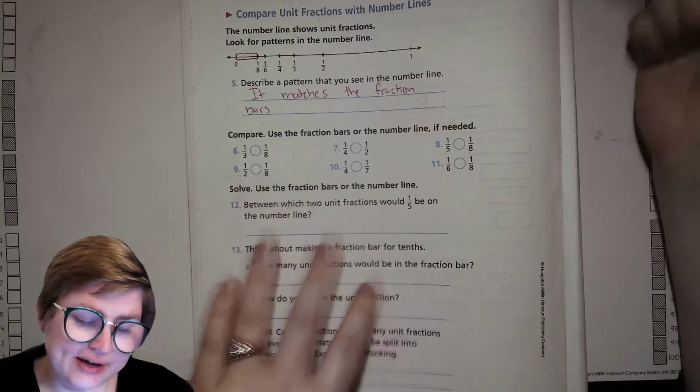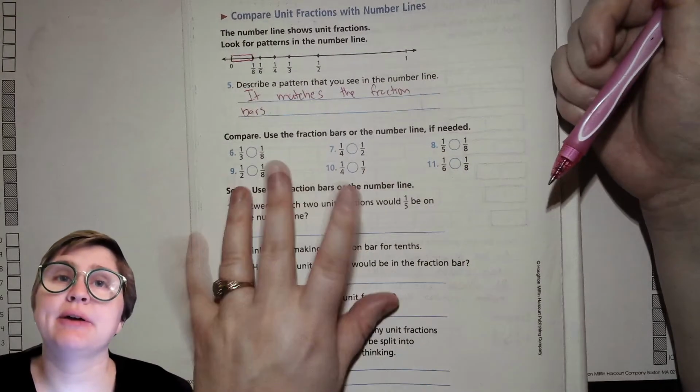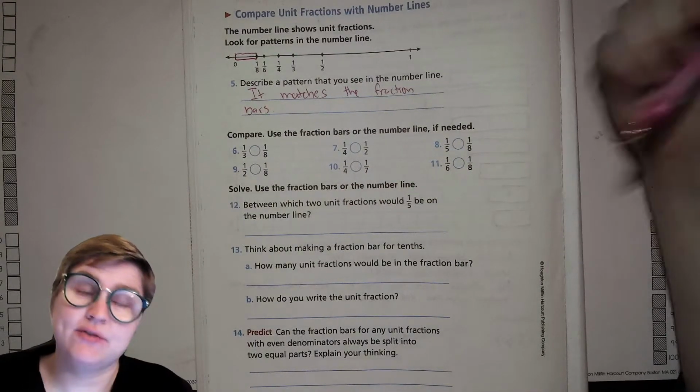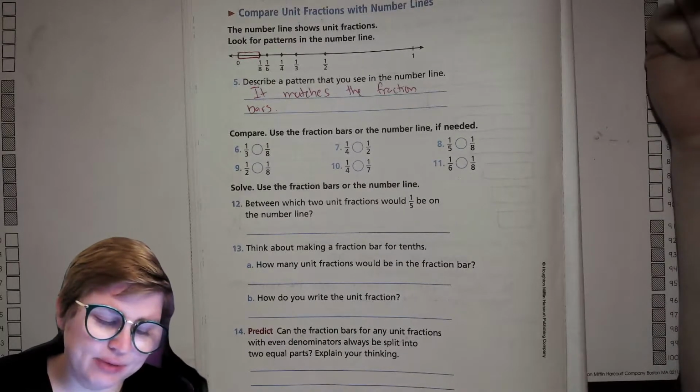Now you can use either the fraction bars or the number line. I want you to try to go ahead and compare these fractions on your own. And then if you need help or if you're done and you want to see if you got them right, you can check in with me. Okay, so pause and then try it and come back.